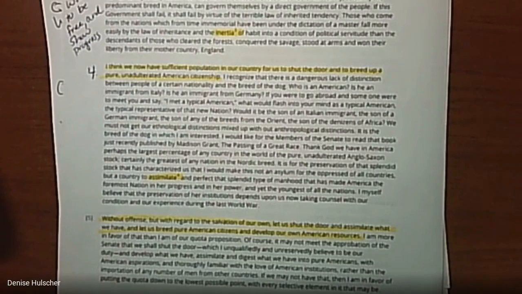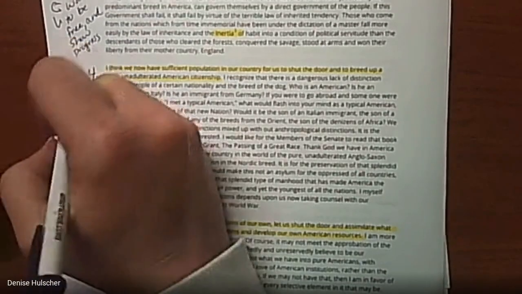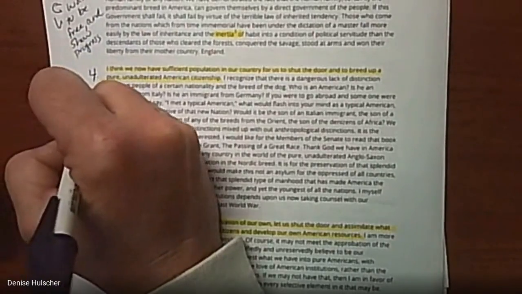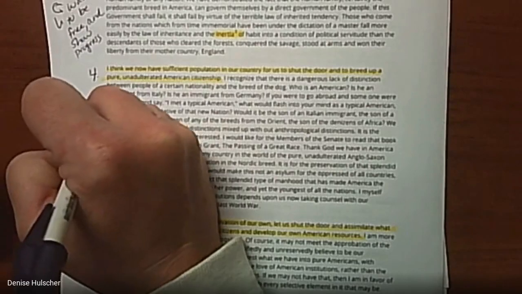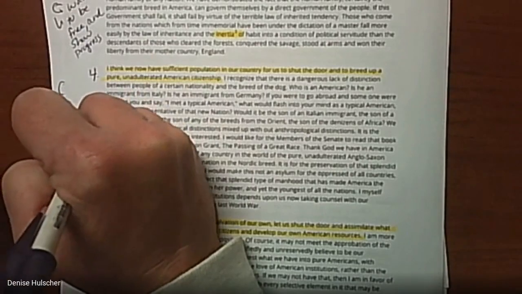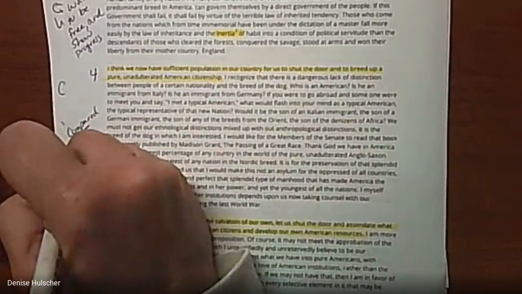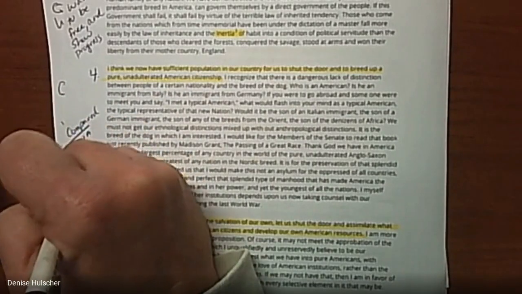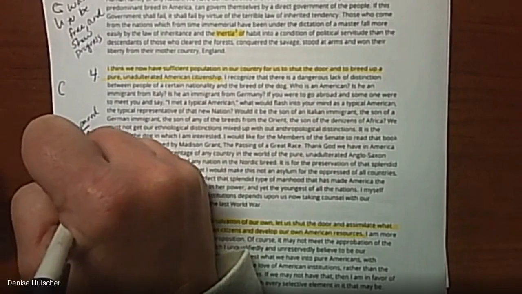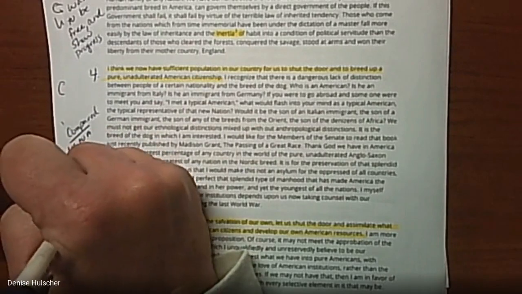So when we look at that paragraph, what are they comparing us to? Let's think about that first. They compared us to a breed, right? And then what does an American look like?